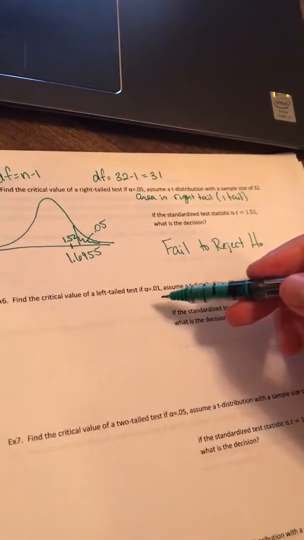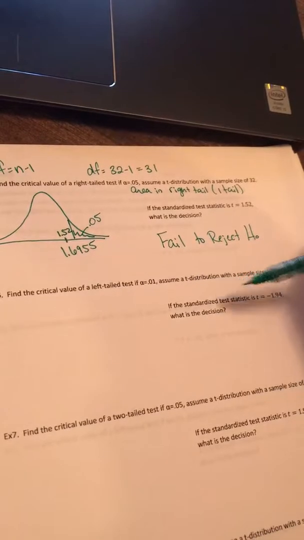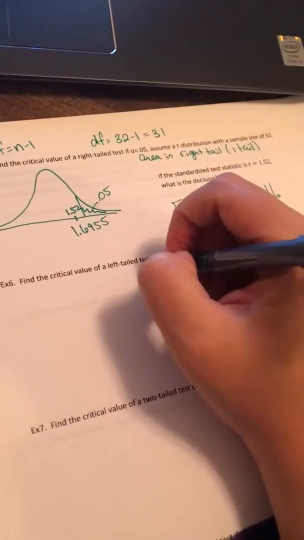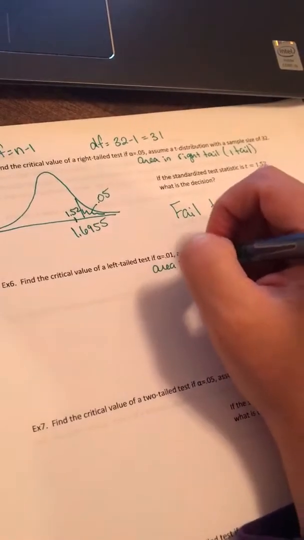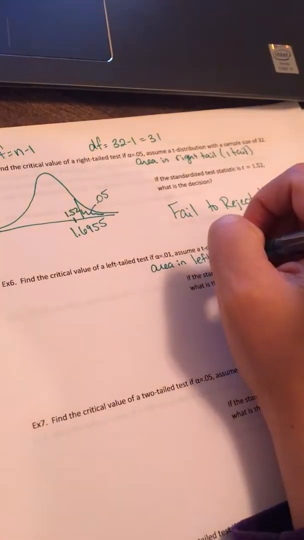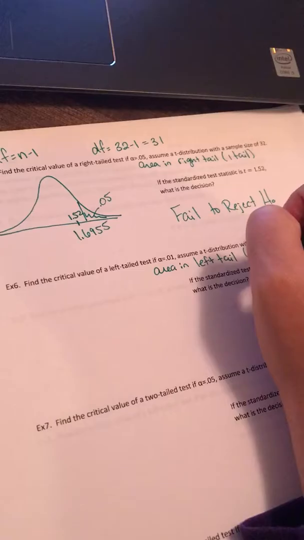Critical value of a left-tailed test if alpha is 0.01, T distribution with a sample size of 46. So if it's a left tail, that's the area in the left tail, which again is one tail.